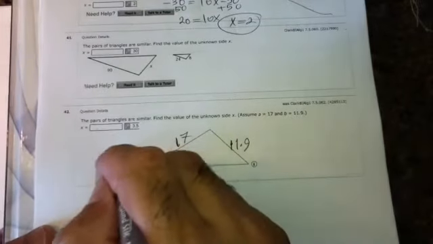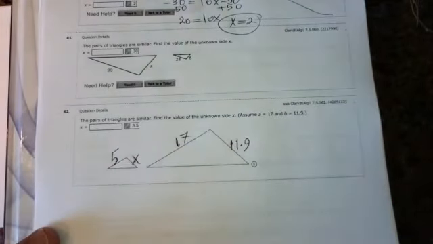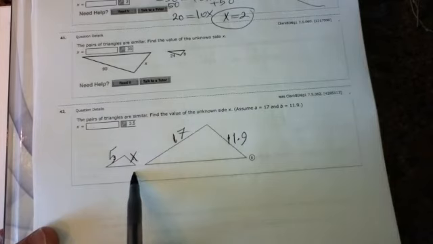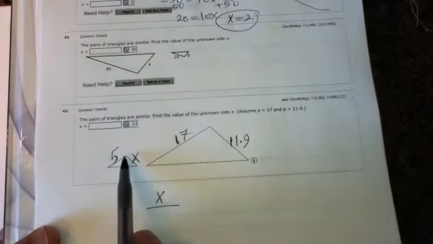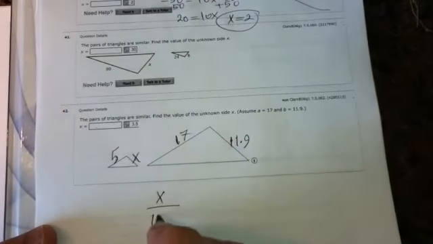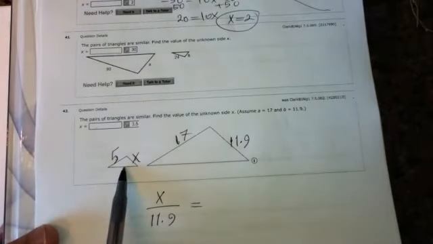And this is 5. They want us to find the length of this one. So let's start with the small one. X over what? What is the similar side of this? 11.9. Again, start with the small one.